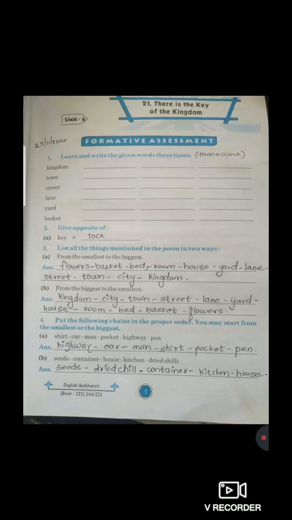Okay, now move to the B1, means the second one. The second question is seeds, container, house, kitchen, dried chili. Students, the second answer I have written from the smallest to the biggest. So here the answer is, the smallest thing is the seeds, then dried chili, then container, then kitchen, and in the end I have written the house. Right? In the end of the sentence we have to mention the full stop. Okay? Students, again I am repeating the A1 and the B1 so that you can understand very well.